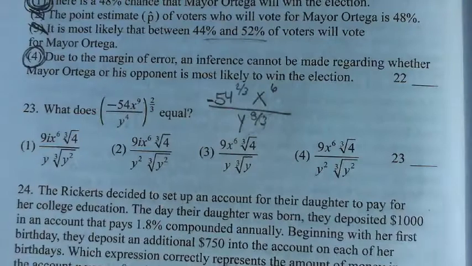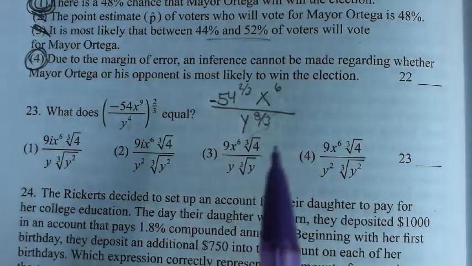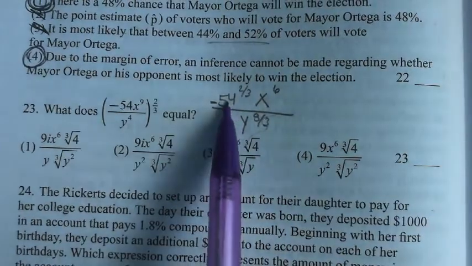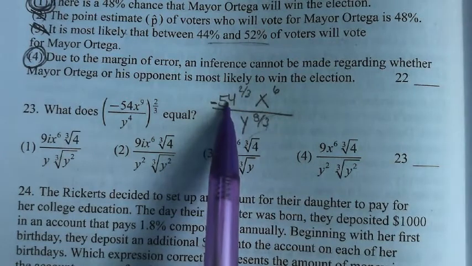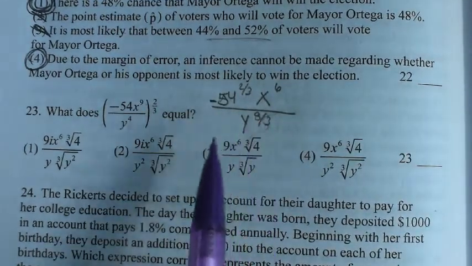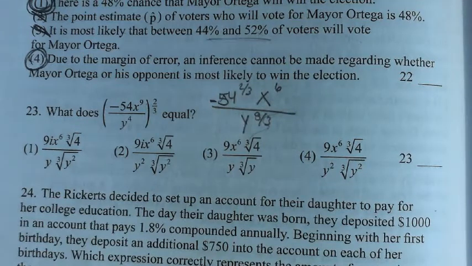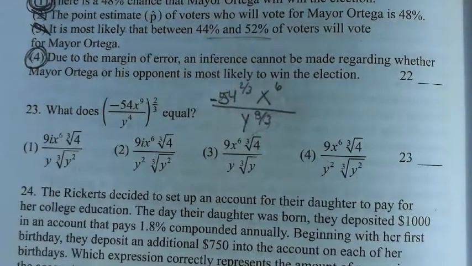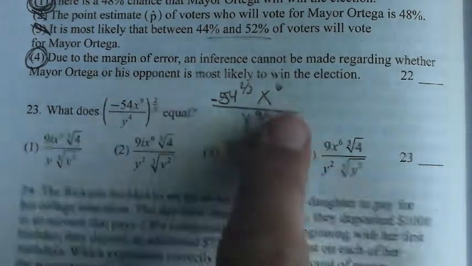So when we take the cube root of negative 54, do we know what that is? What multiplies by itself 3 times and gives you 54? I don't think there's an answer to that. We're going to have to simplify that. We'll take longer on Monday. We'll pick up with that one.